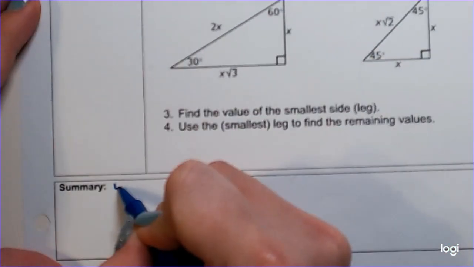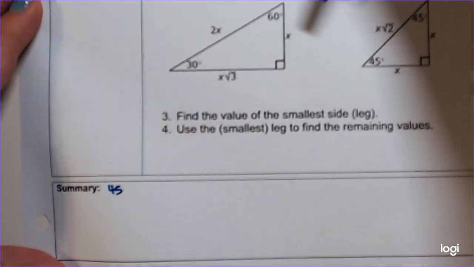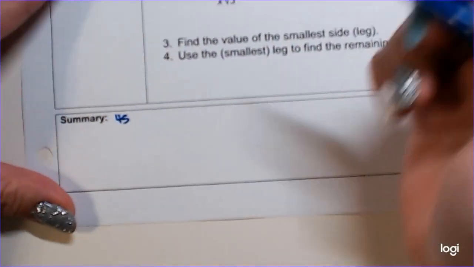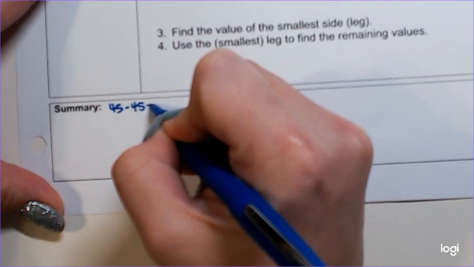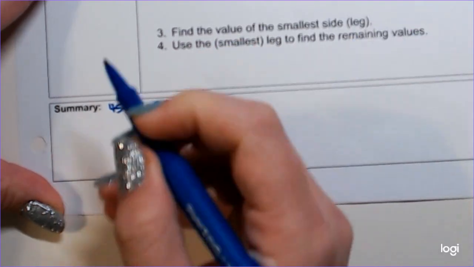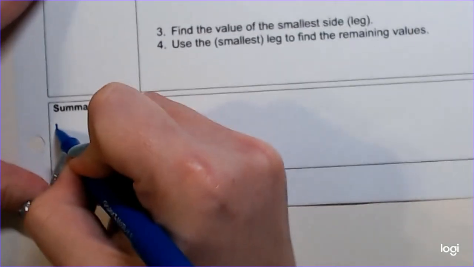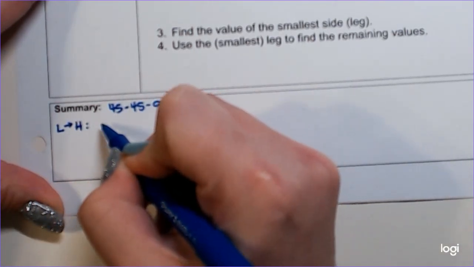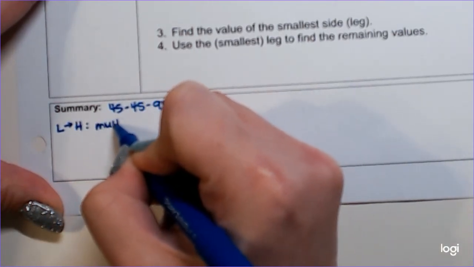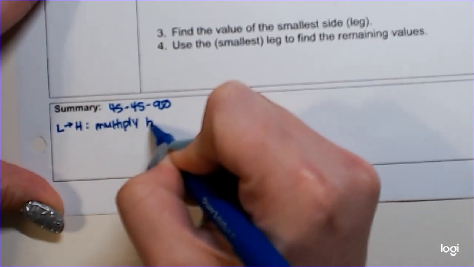If it is a 45-45-90, to go from leg to hypotenuse, you just multiply by square root of 2.